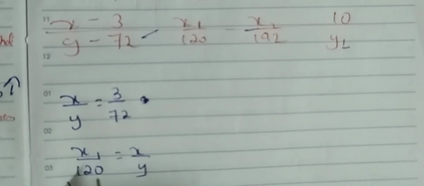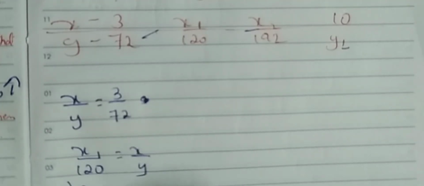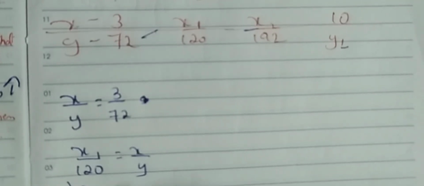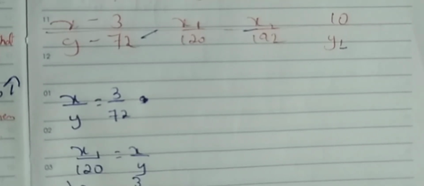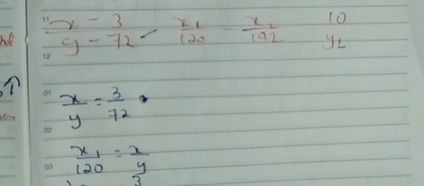That means x1 upon 120 is equal to 3 upon 72. That is, x1 will be equal to 3 into 120 upon 72, that is equal to 5. So x1 is equal to 5.